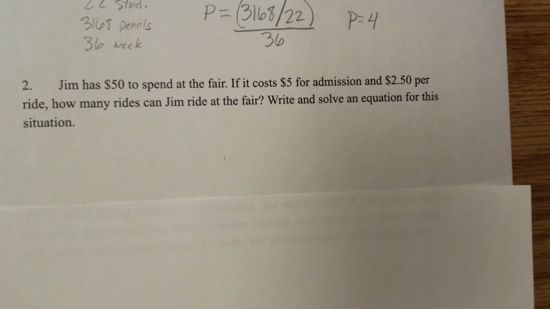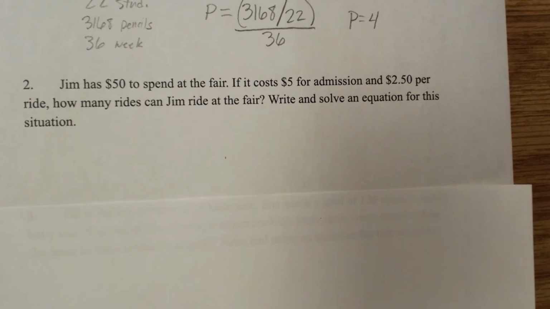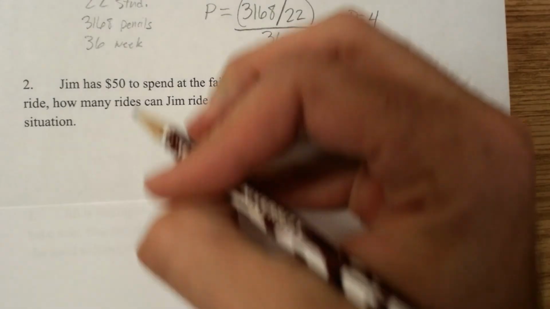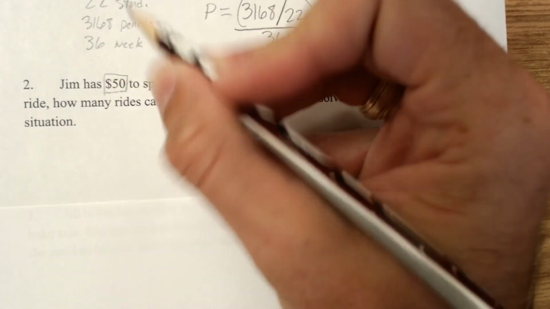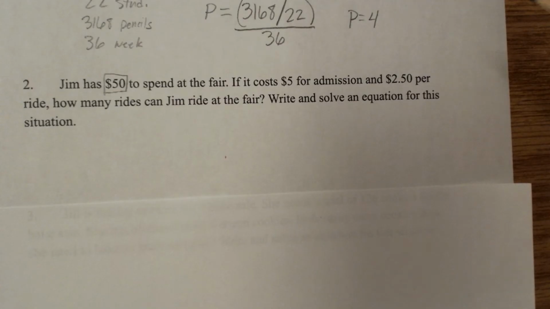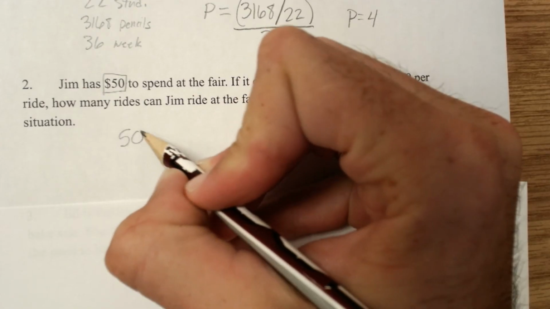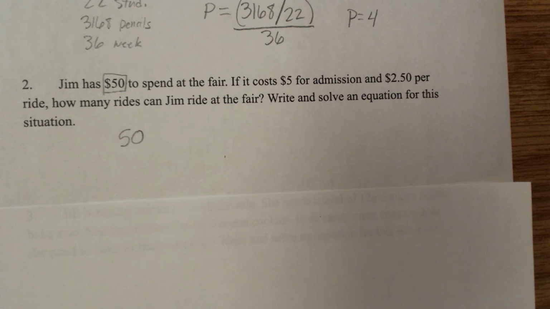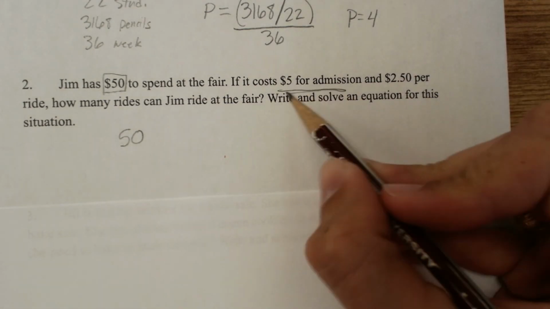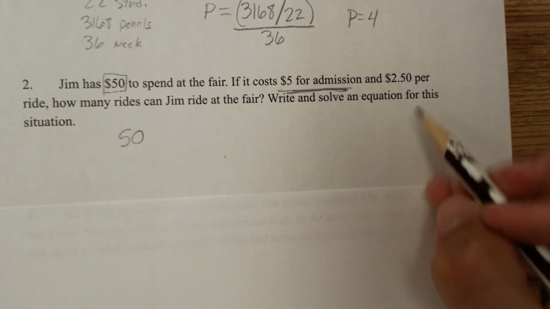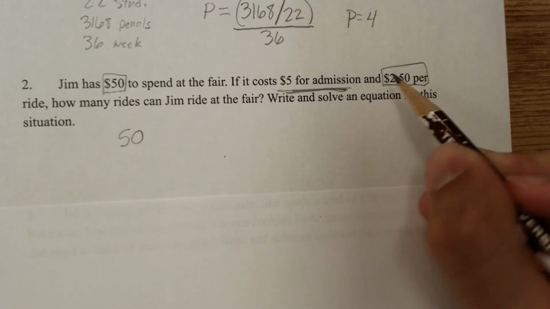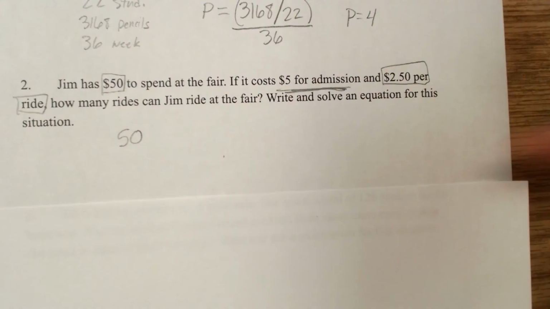Okay, next, Jim has $50 to spend at the fair. If it costs $5 for admission and $2.50 per ride, how many rides can Jim ride at the fair? Write and solve an equation. Okay, so finding that total, just like in the last one, is important. So we know he's going to end up spending $50. Admission is $5, and then $2.50 per ride.